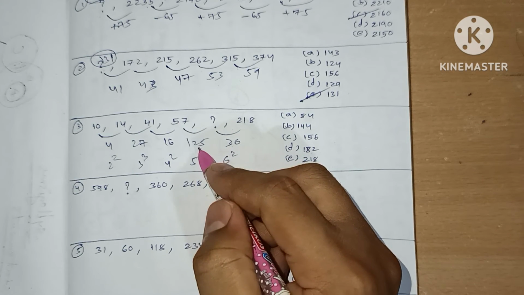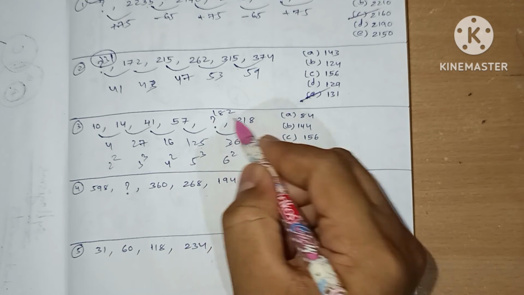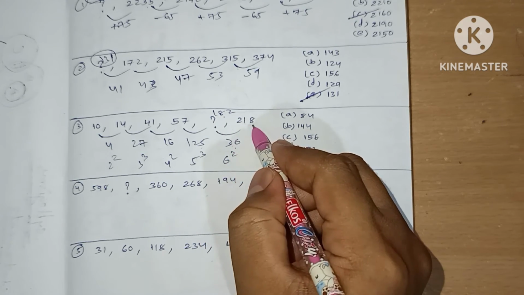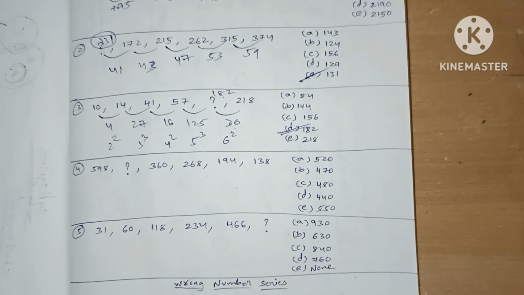So 57 plus 125 will be 182. So 182 plus 36 will be 218. So the answer will be option D. Next, fourth question.